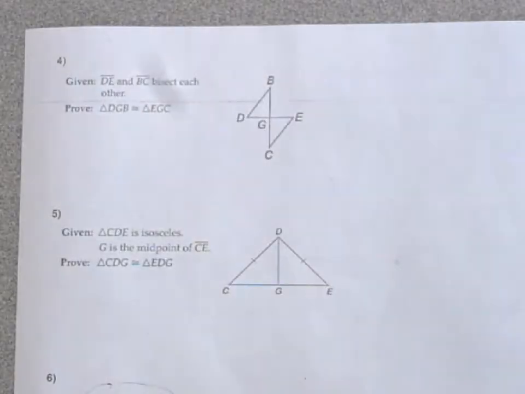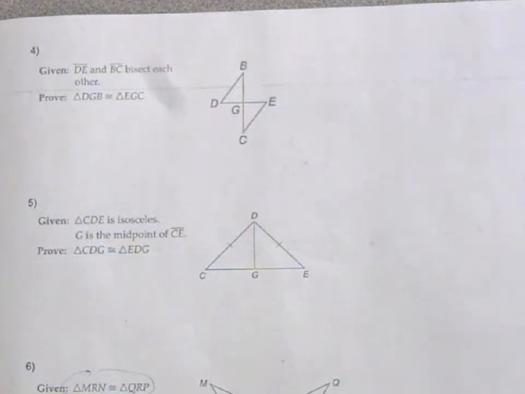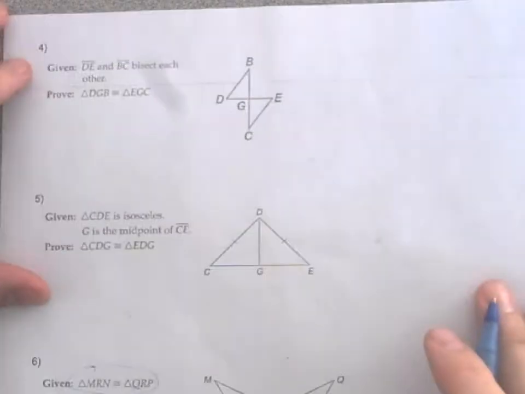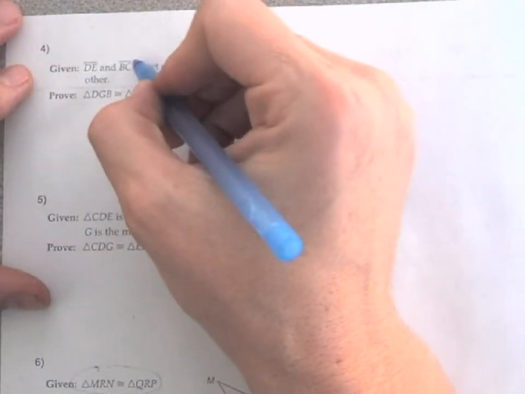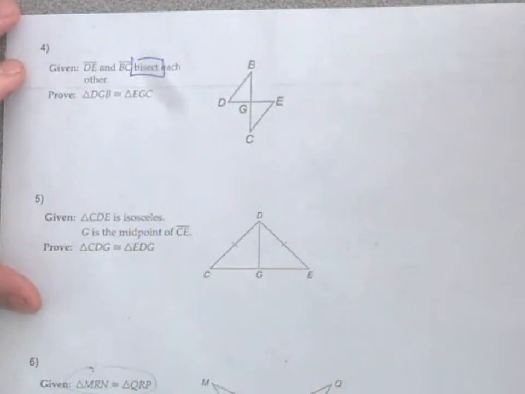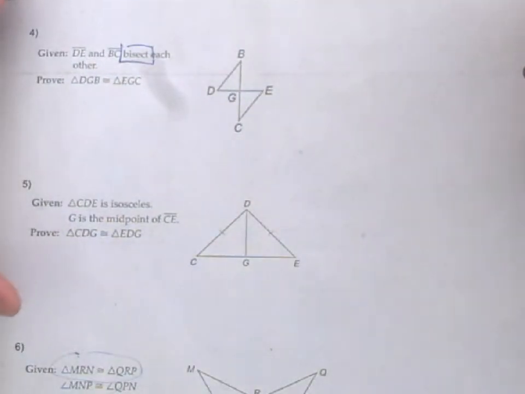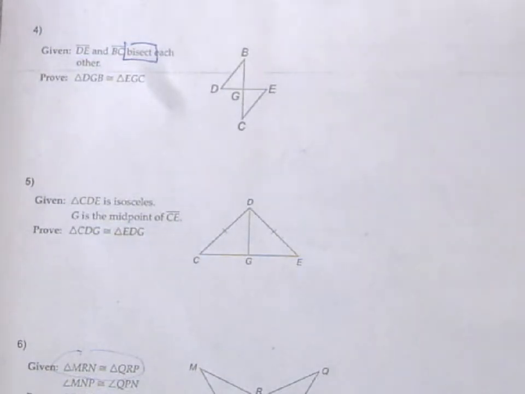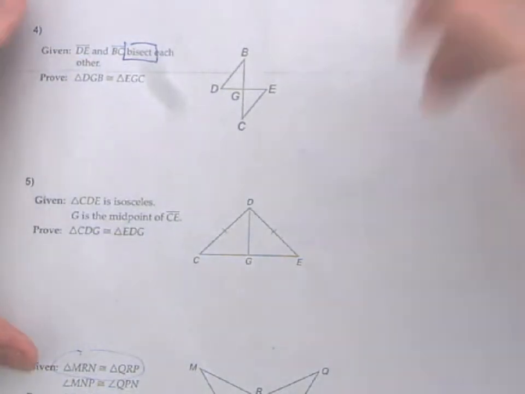All right. So on number 4, we got a couple things, okay? The key word here in the given is bisect. I would probably look that up in the glossary if you want to, but bisect just means cut in half, basically.